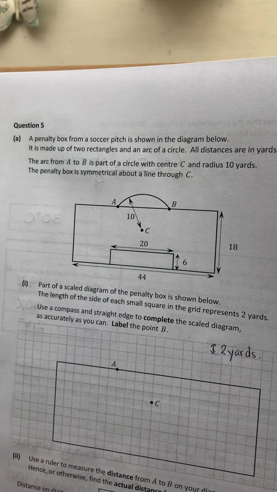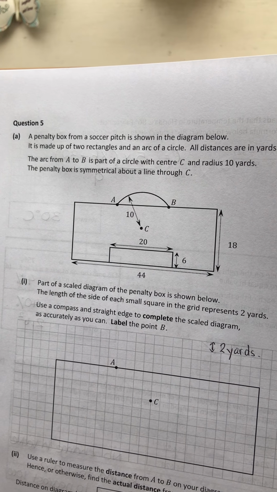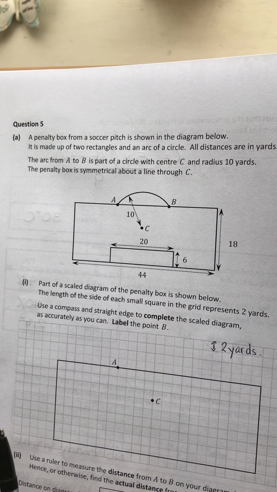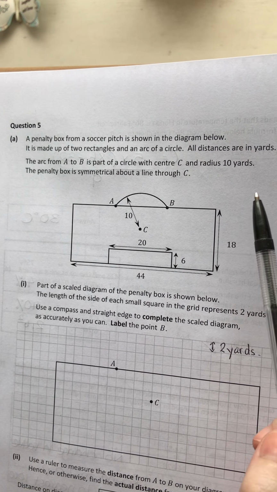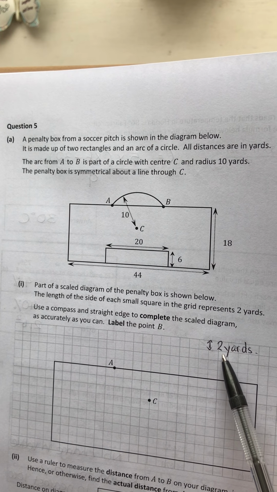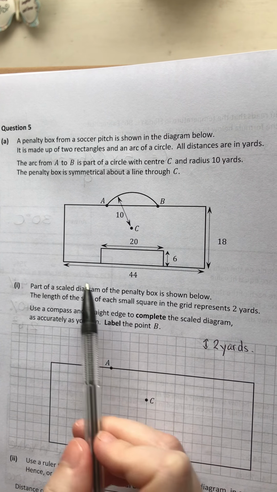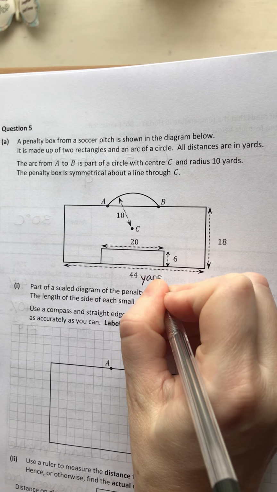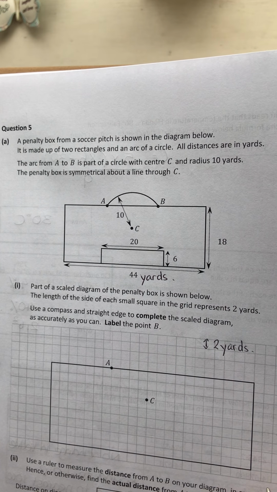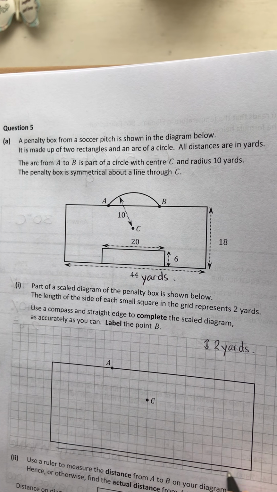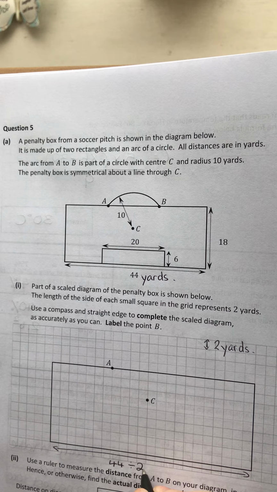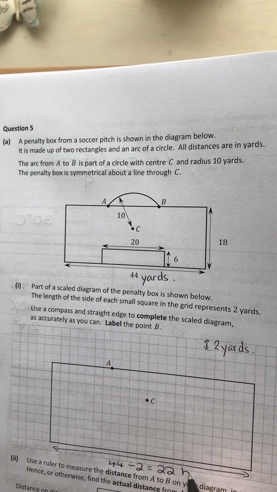So this is 2017 question 5, okay? A penalty box from a soccer pitch is shown, and what they're basically explaining to you is that for every grid that you draw, it is 2 yards. So you can see that from here to here, that's 44 yards. So to get the length from here to here, they did 44 divided by 2, and that's why they got 22 boxes.